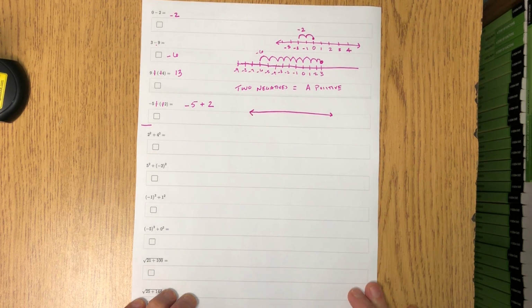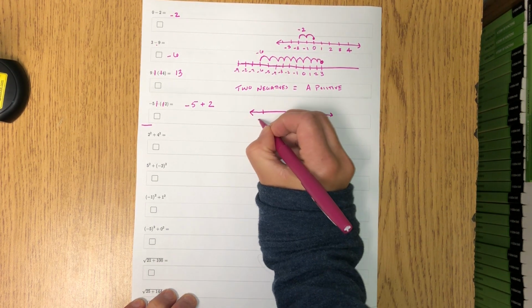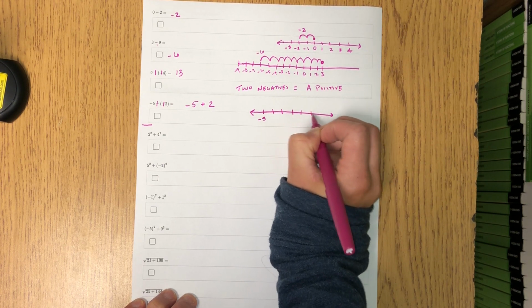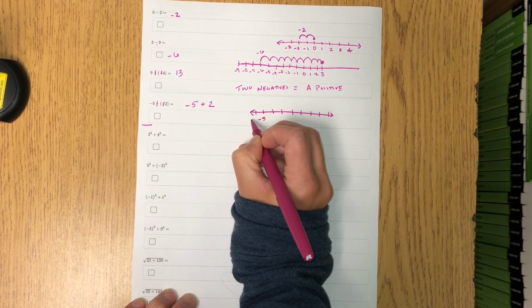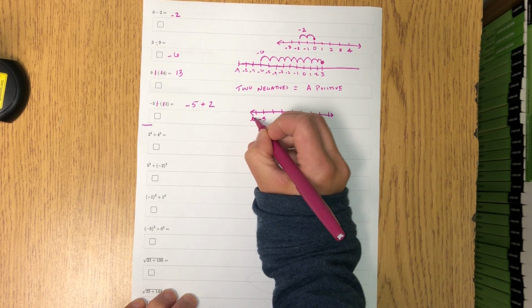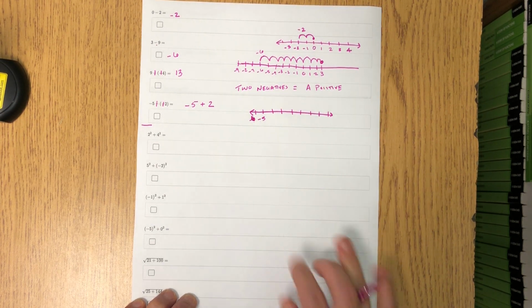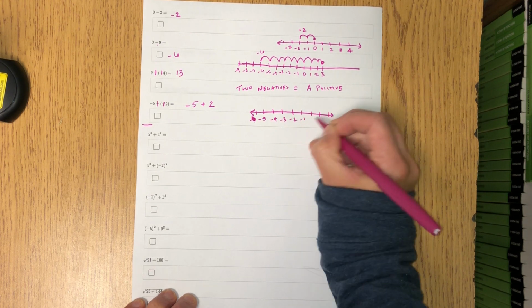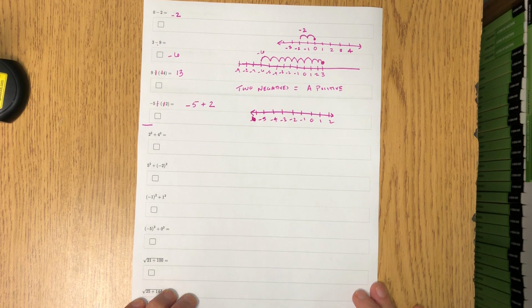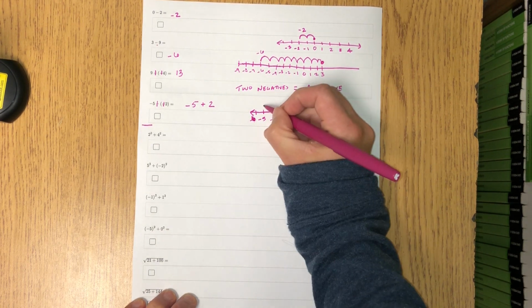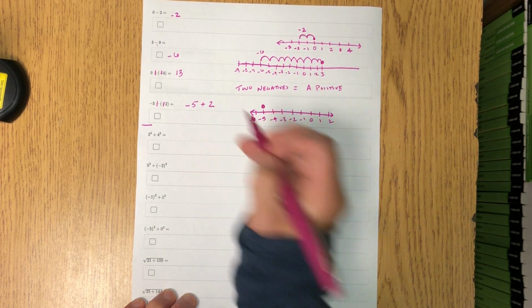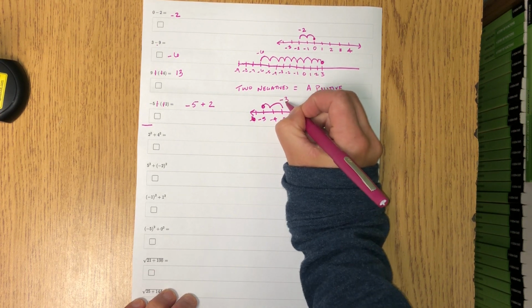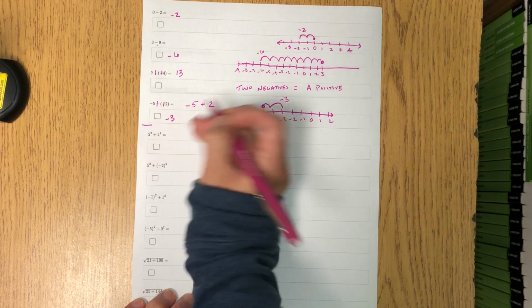And we're going to start at -5. And finish drawing my number line. Let's draw a few hash marks here. We can even go in the other direction with a -6. So if we move this way, -4, -3, -2, -1, 0, 1, 2, and so on. So we're starting at -5, and because we're adding 2, we move to the right. So 1, 2, and we are left with a -3 as our answer.